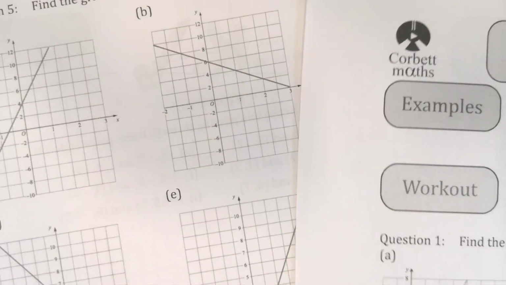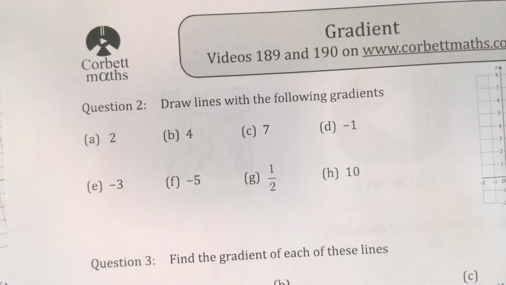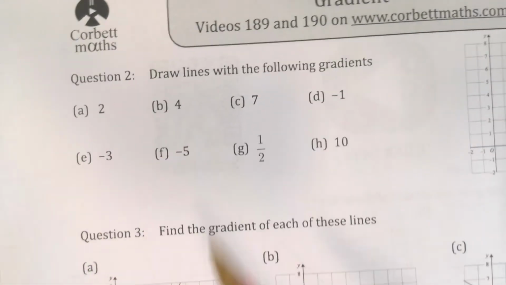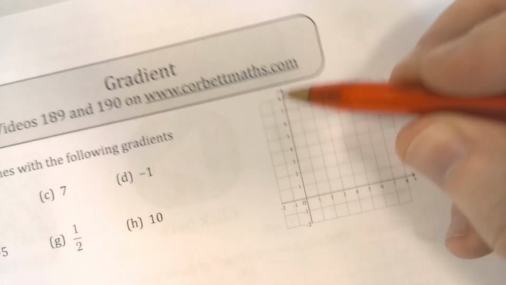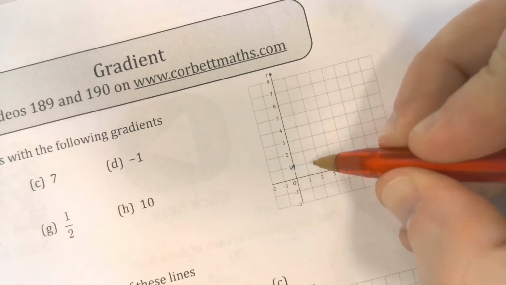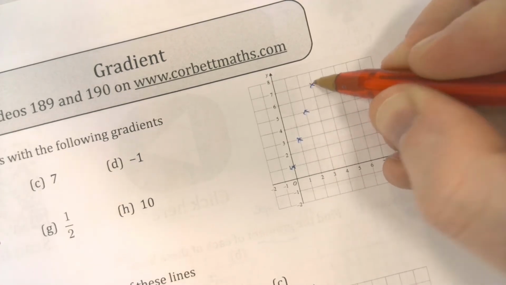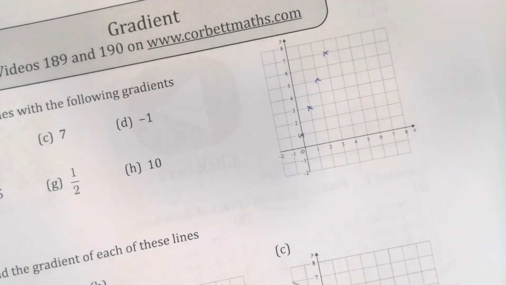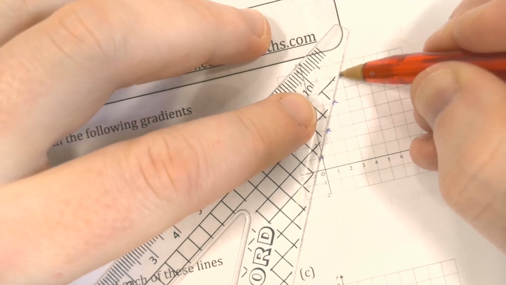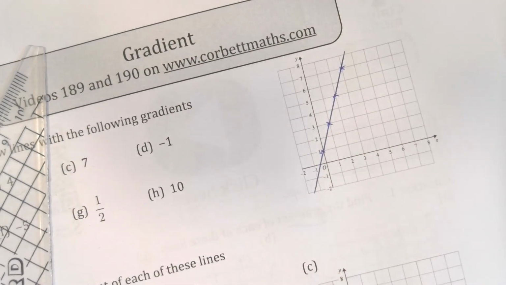I hope that helps some of you, because I've been told that some of you are struggling with this. We can also go the other way, drawing lines with gradients. So if I was asked to draw a line with gradient 2, it's really arbitrary as to where on the y-axis I cut through for this particular question. So let's say I start at this point. Every time I go across 1, the line goes up by 2, and so on. Drawing this line together with a nice straight edge. There you go. A line with gradient 2.